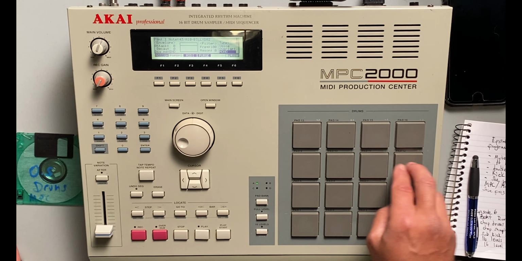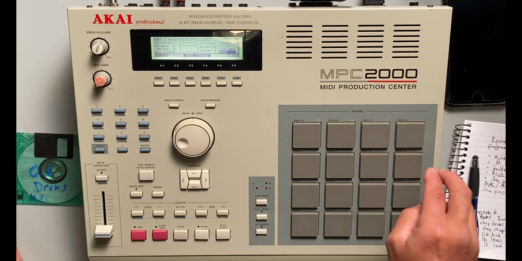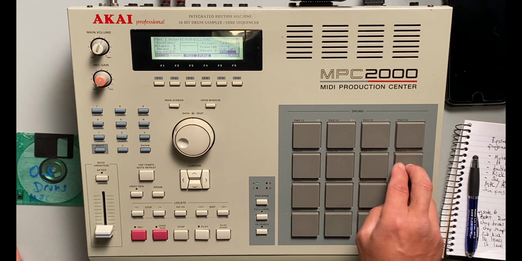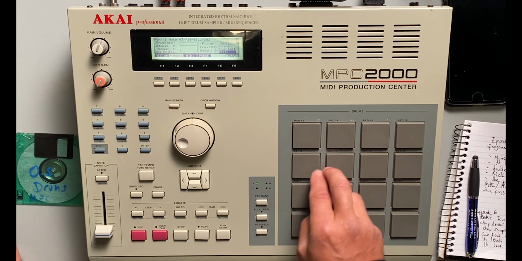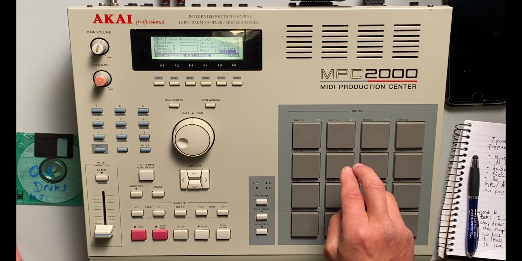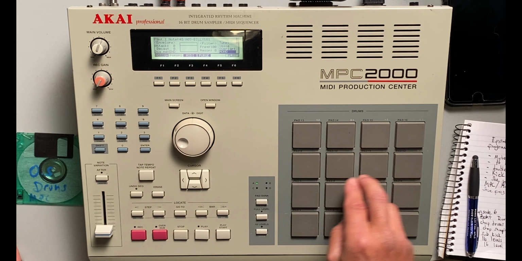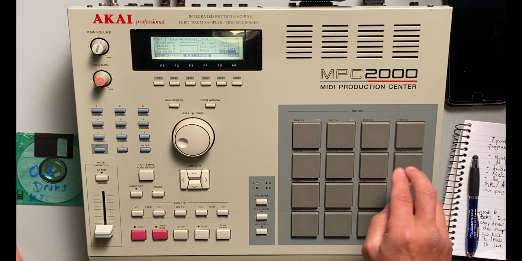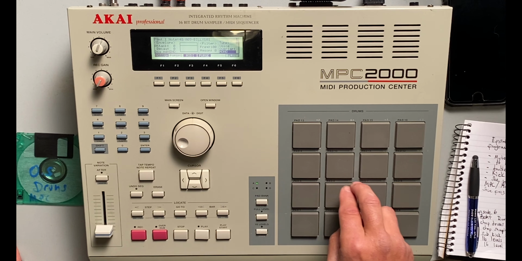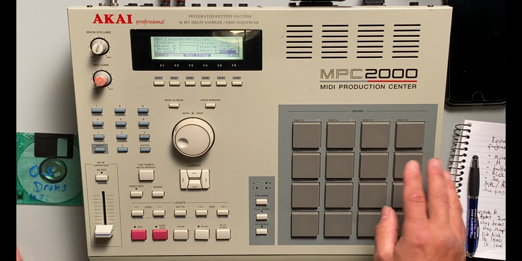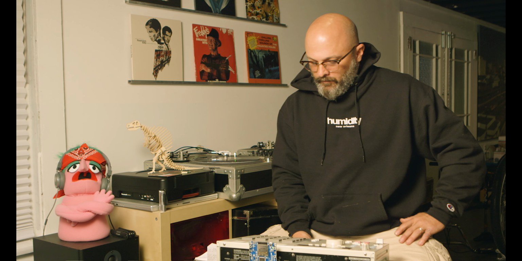It does mute off. Does it? Okay. So yeah, that works.